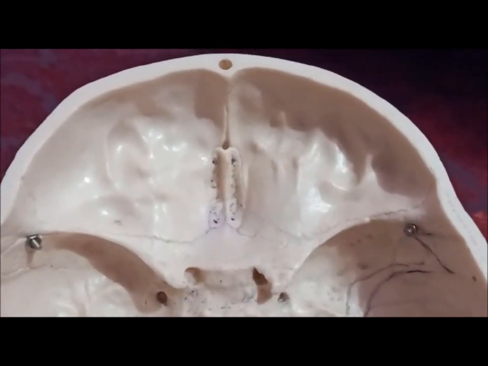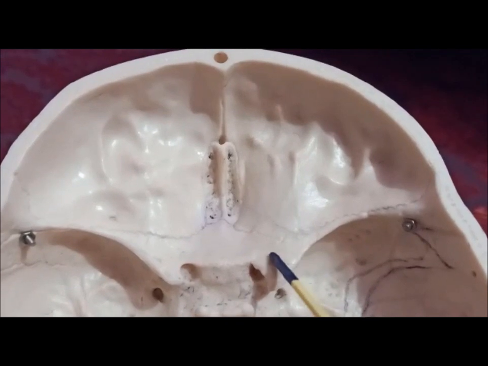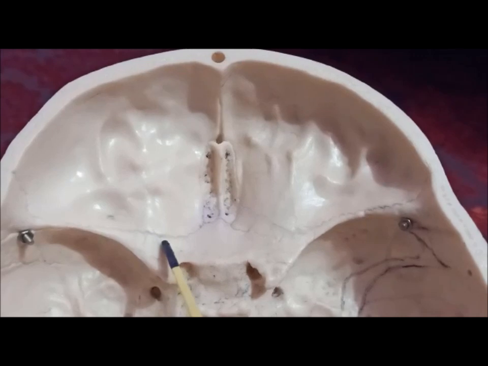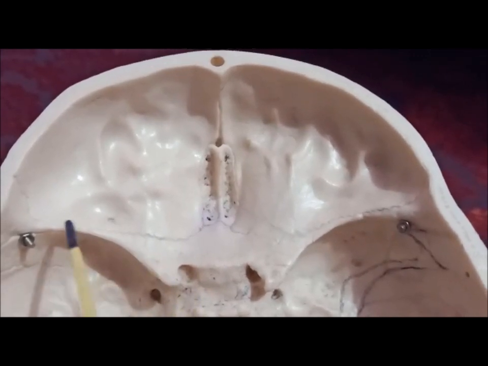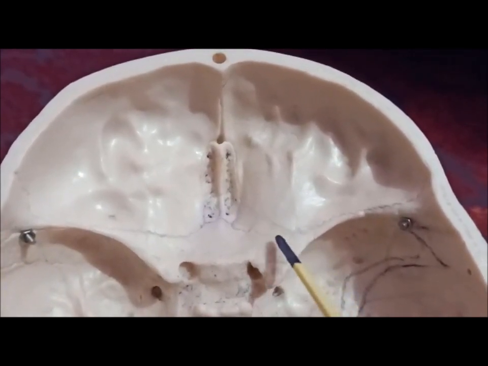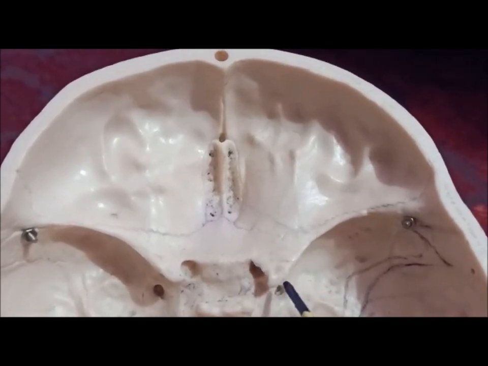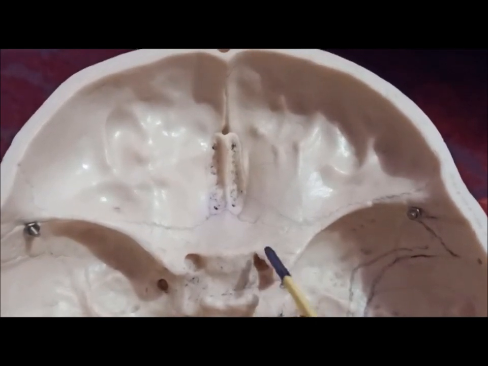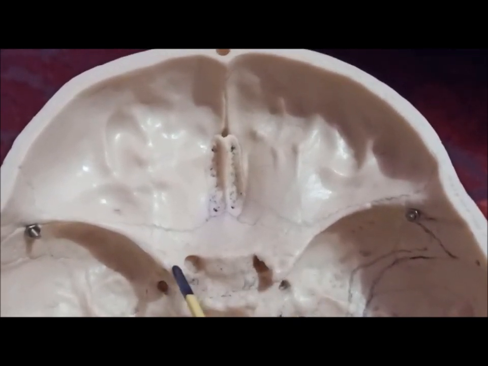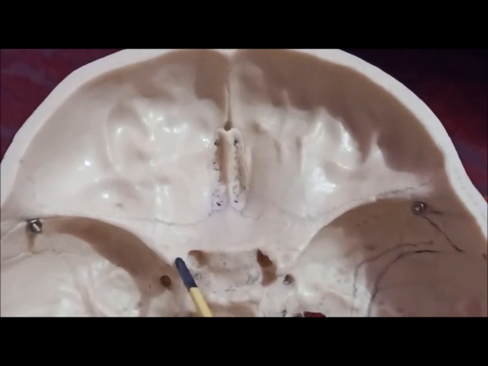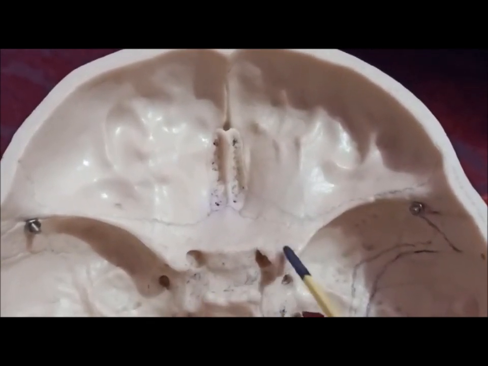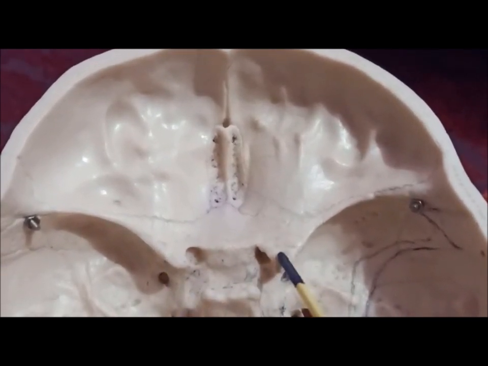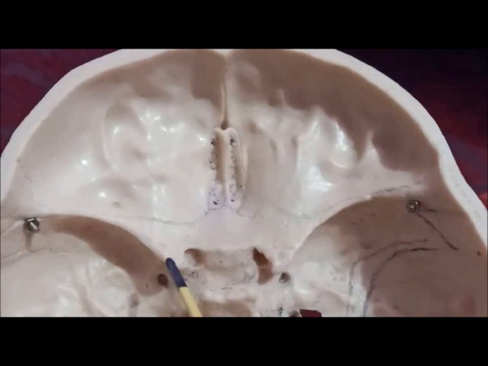Now coming to the posterior surface of the anterior cranial fossa. This is the lesser wing of the sphenoid bone. As you can see, medially it is broader but laterally it is tapered out. On either side, on the medial end, you can see there is a projection. This bony projection is called the anterior clinoid process. It provides attachment to the anterior end of the free border of tentorium cerebelli, which, as I have already said, is one of the dural folds.